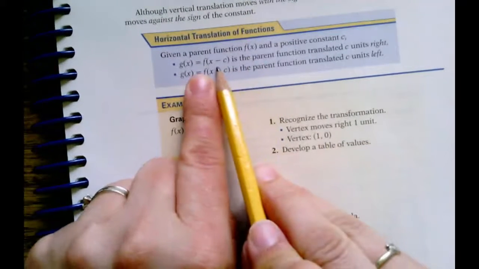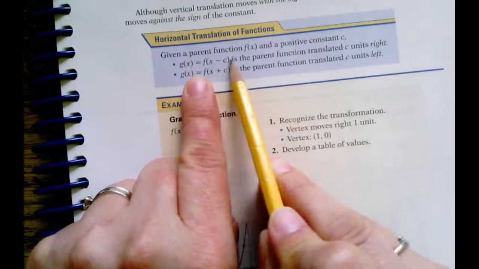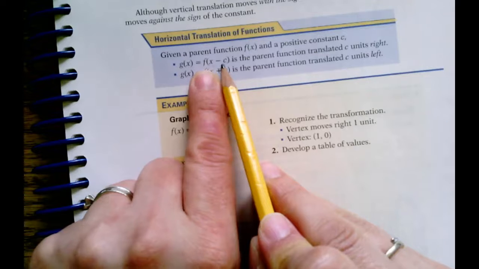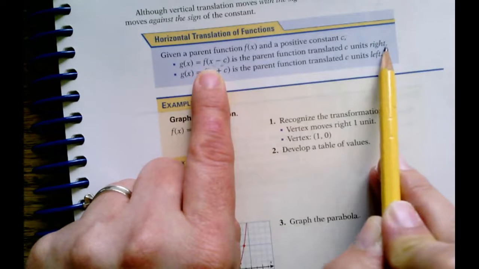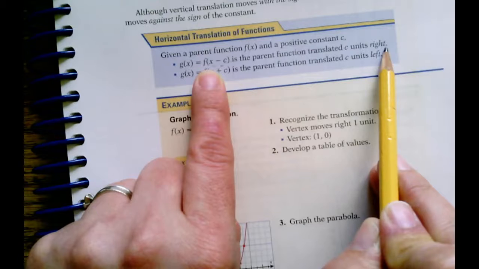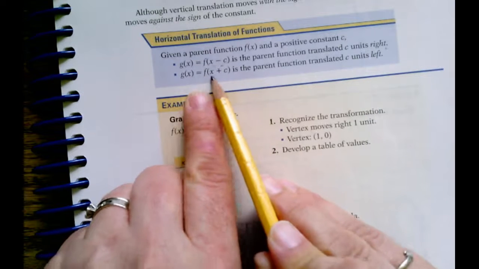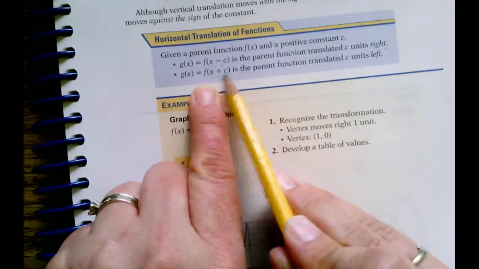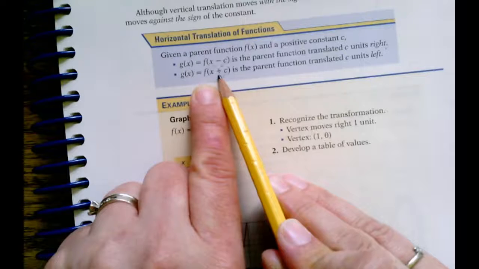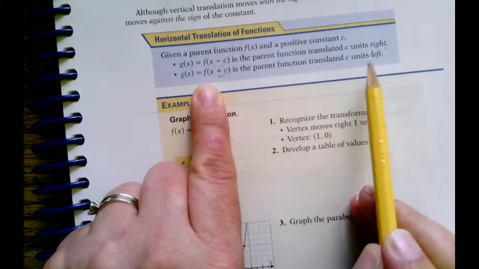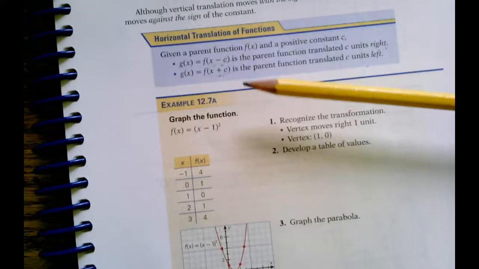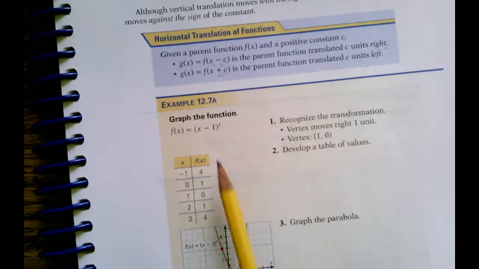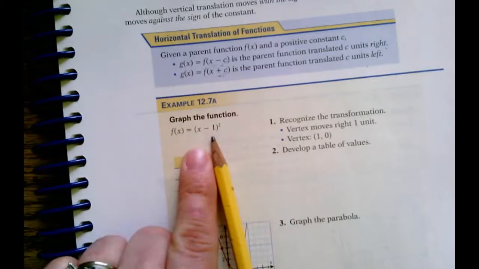So again, if I'm putting into my function and I'm subtracting something from x, then my units are going to shift to the right. And if I'm putting into my function and I'm adding to x before the function is performed, then it's going to shift everything to the left. So the examples for section 12.7 give you examples of those kinds of functions.